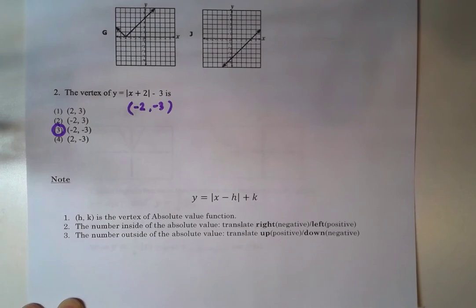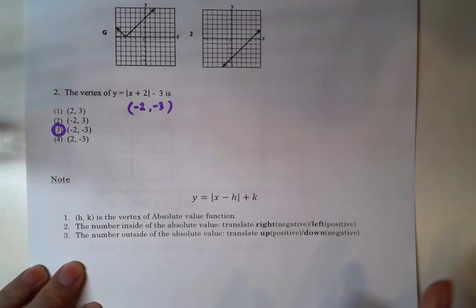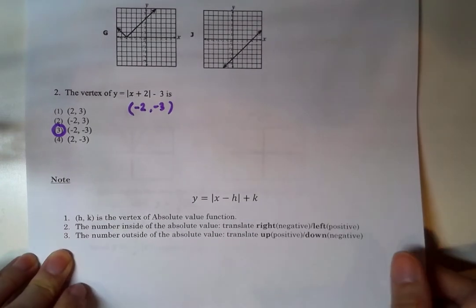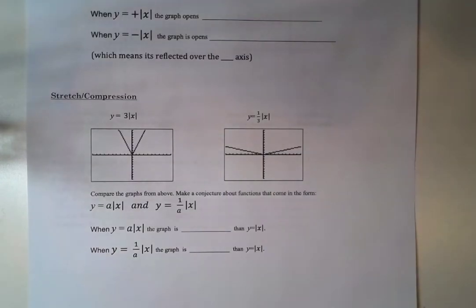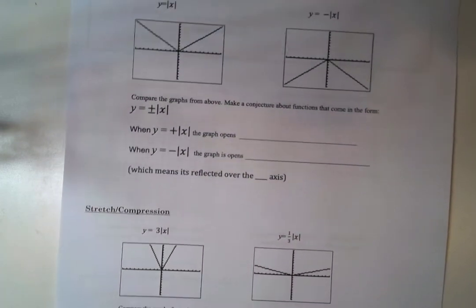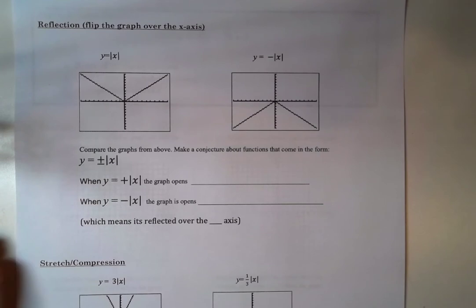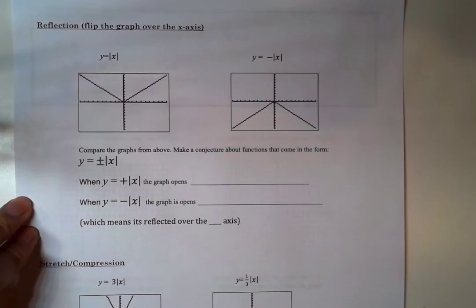So you're supposed to know how to get the vertex from the function, and you should know how to do the sketch of the function. All right? So that was our review, and I'm going to move on to today's lesson. Ta-da! Today you will do reflection and stretch and compression.